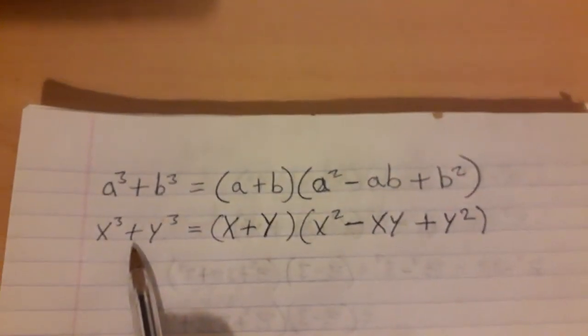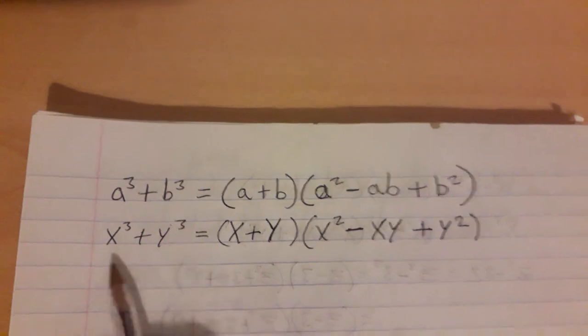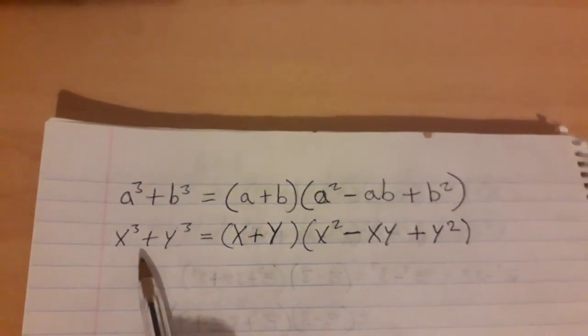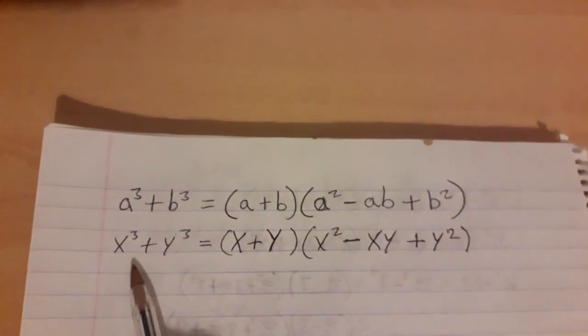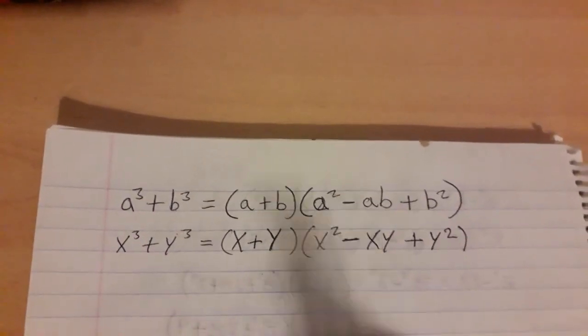Now there are more complex sum of two cubes expressions, with a little bit extra to do. But what I would advise you to do is look at the difference of two cubes videos, and that will tell you how to do the more complex sum of two cubes expressions along with this video.